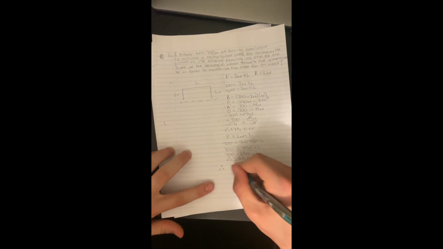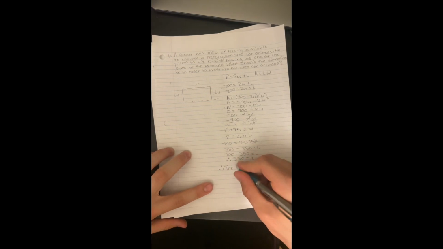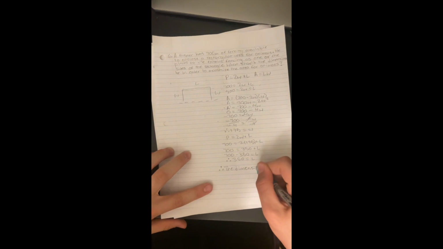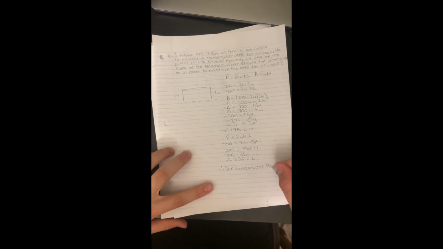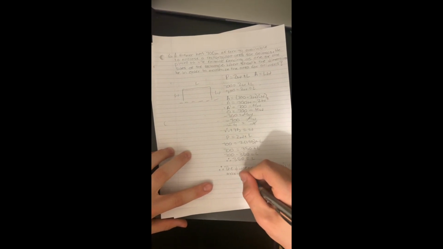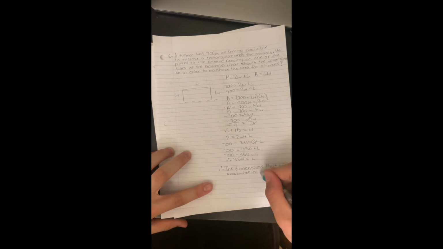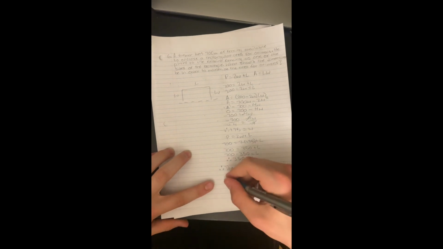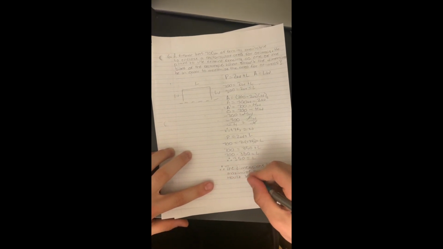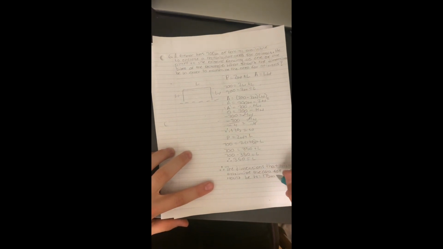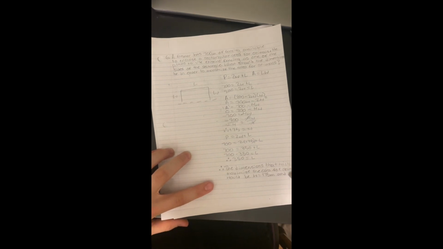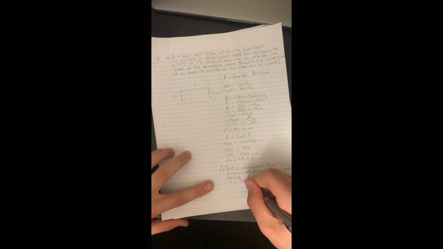So all we have to do is just write our therefore statement and say the dimensions that will maximize the area for the animals would be W equals 175 meters and L equals 350 meters.